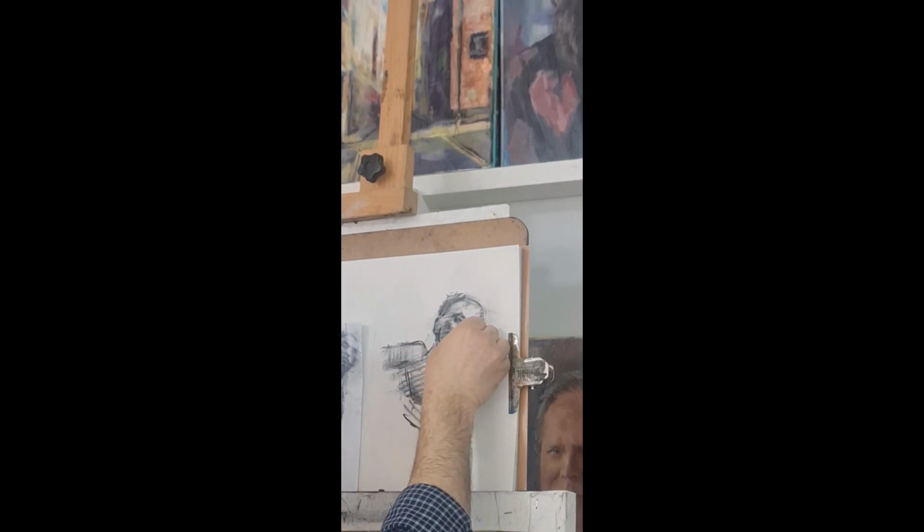Well, basically, the triangular area under the nose, the upper mouth, lower lip, and the jaw here. Jaw is here, and the chin is down here, with lights.